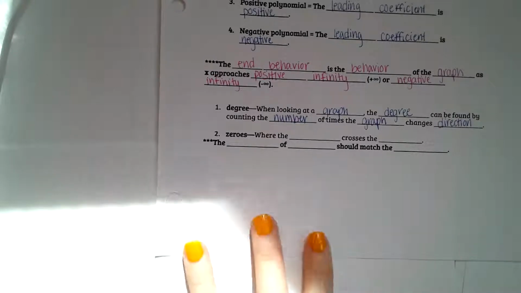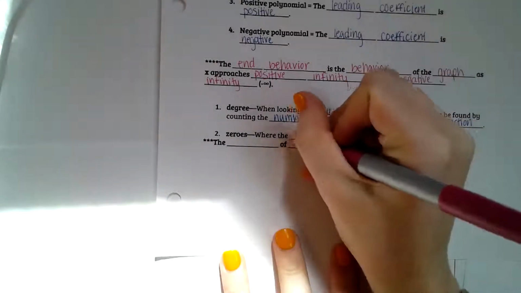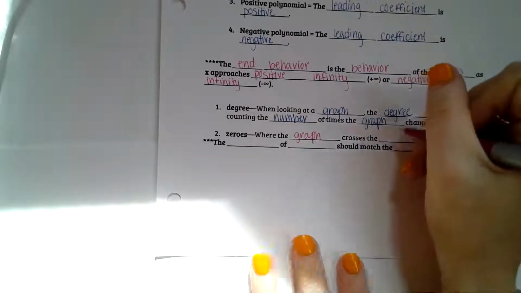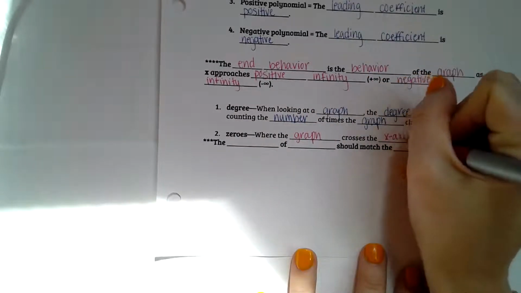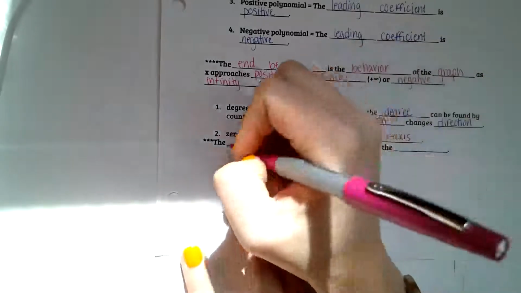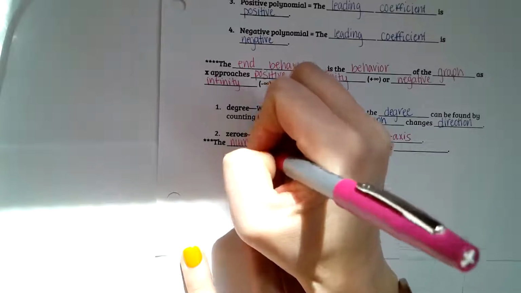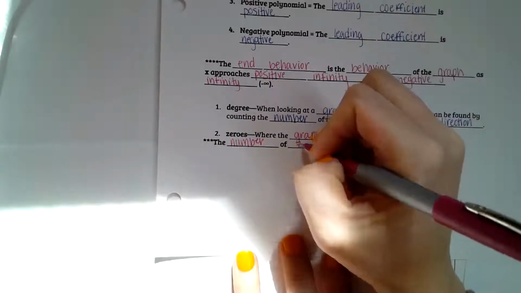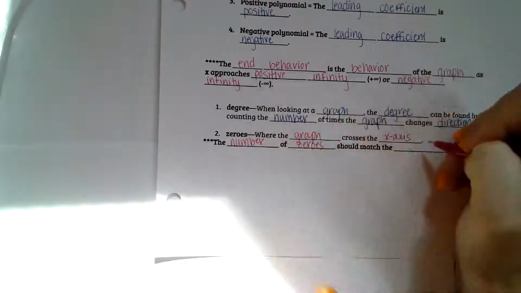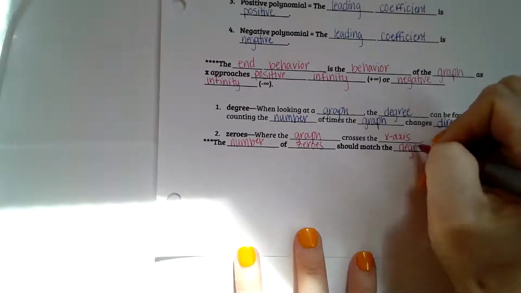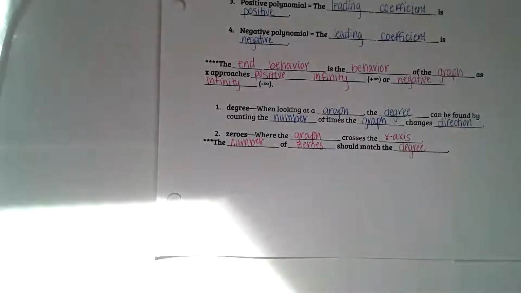And then zeros are where the graph crosses the x-axis. The number of zeros should match the degree. And the zeros are actually what you were just finding when you were factoring and solving. Those were actually the zeros that you were finding. So you've actually kind of already done that.